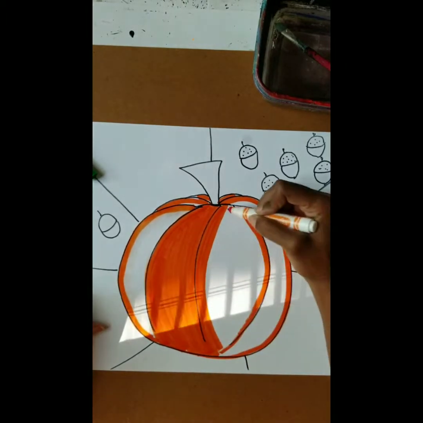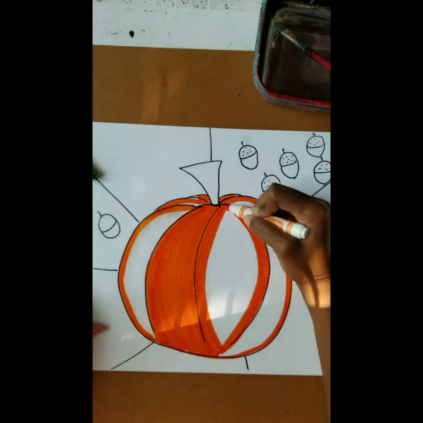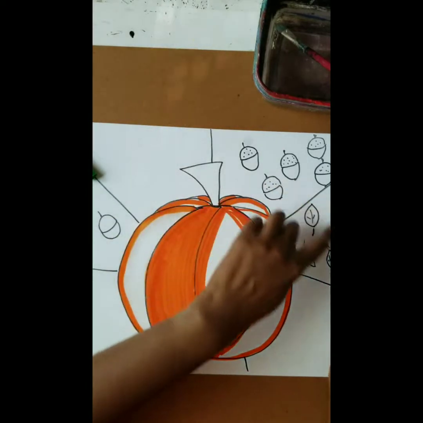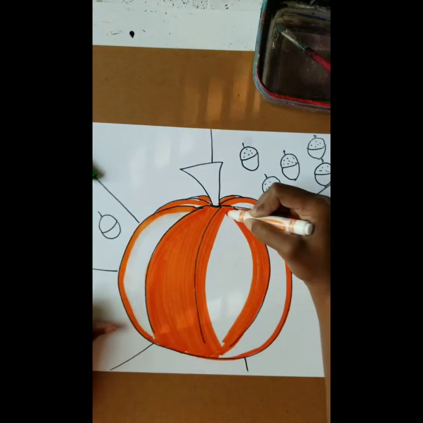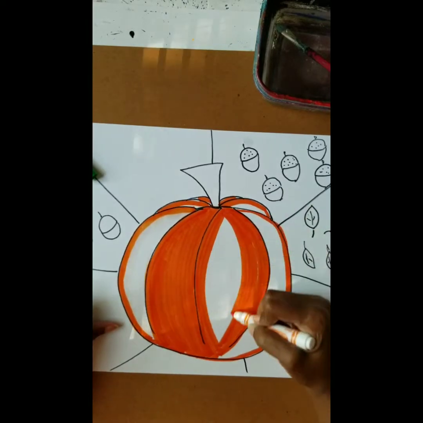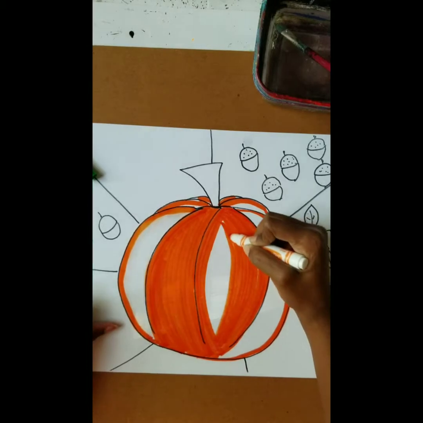So you're going to color neatly. So go slow. You're going to fill in your entire picture. You may use markers, you may use crayons for this as well. So feel free to take your time and do your best.